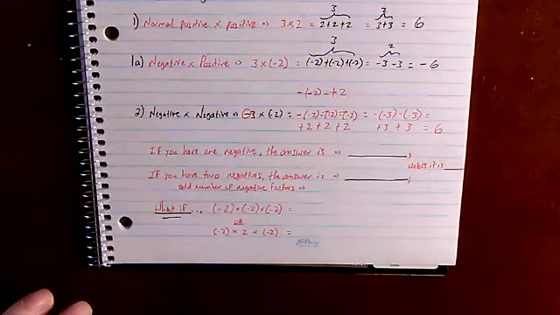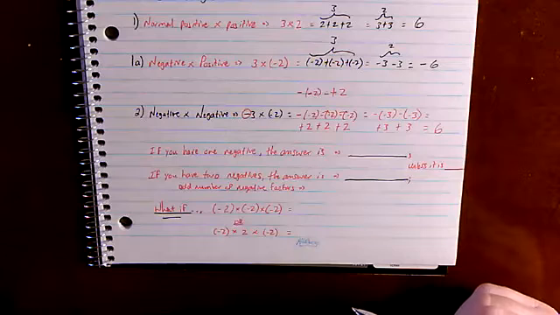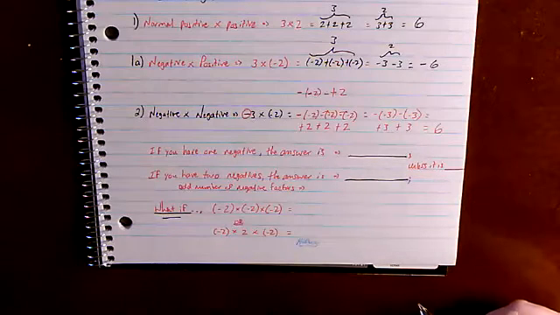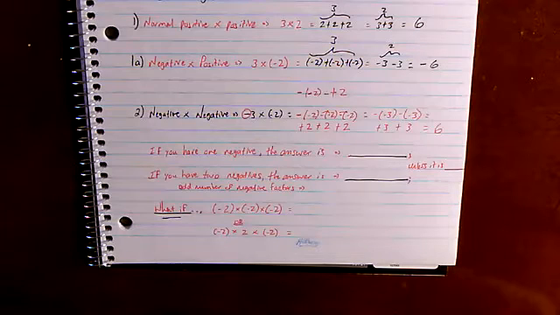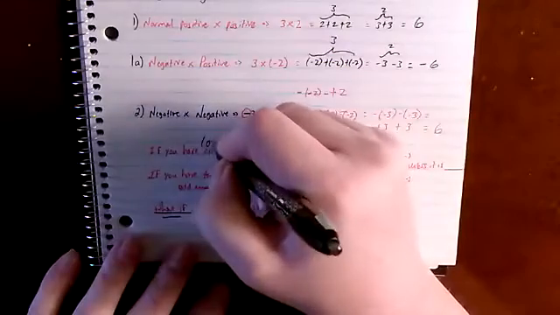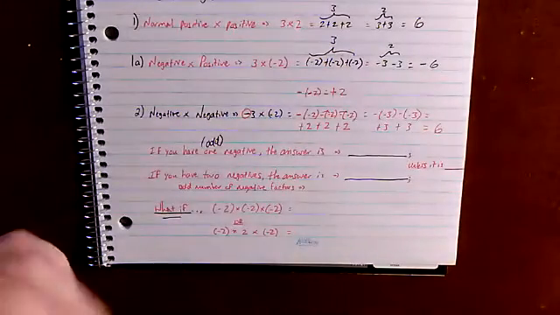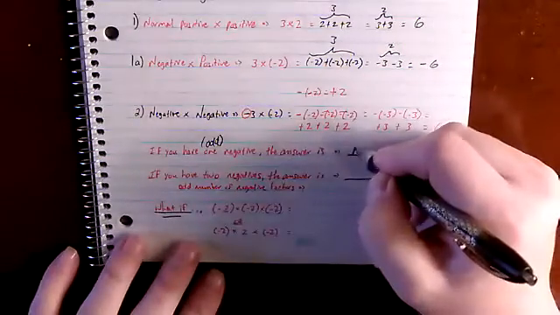Okay, so if you have one negative, if you're multiplying and your equation has one negative or an odd number of negatives, the answer is negative.